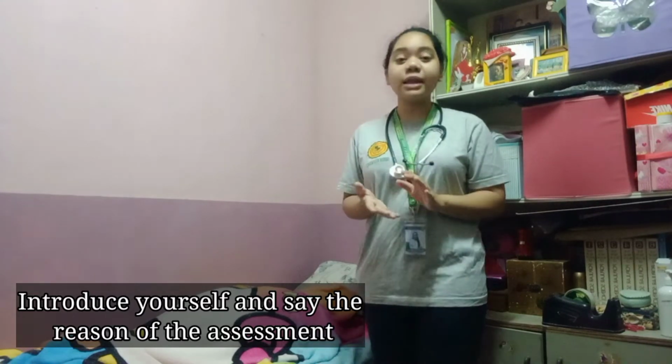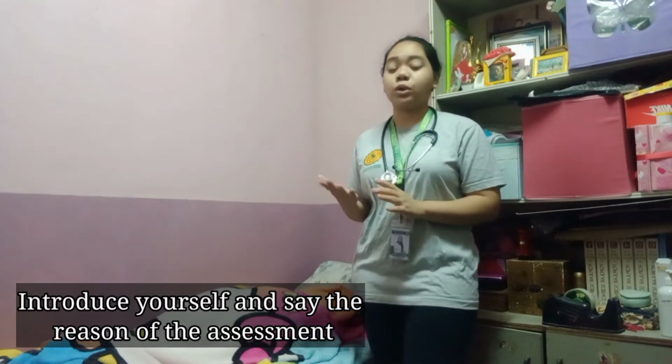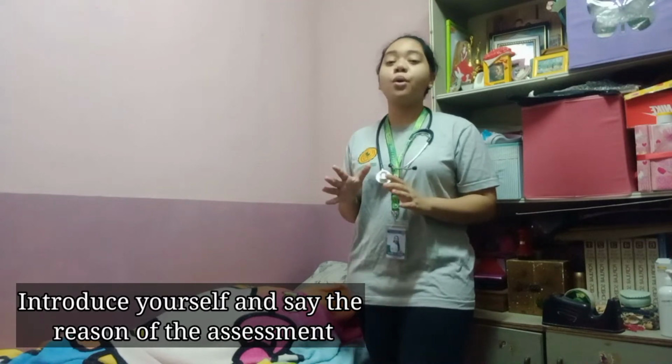Okay, so now that I am done explaining to the patient what I am going to do, we are going to close any door or any curtains that are open so that it can provide privacy to our patient. So now we are going to undress or help the patient undress. If the patient needs help, let's assume that my patient is done undressing and he or she puts on the gown already.